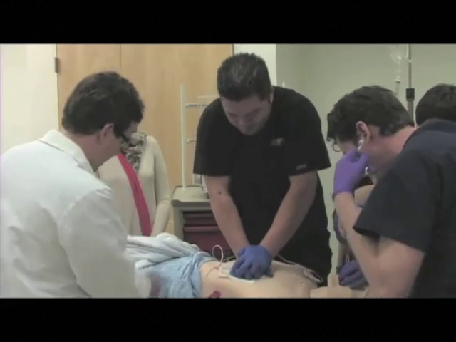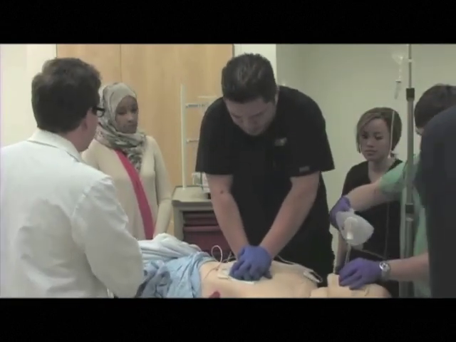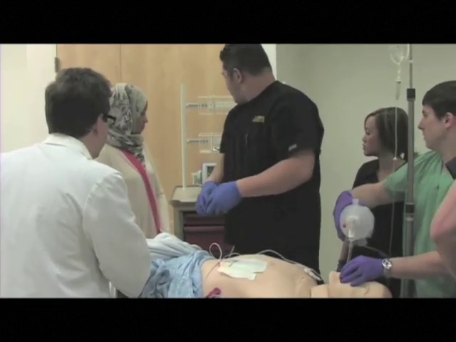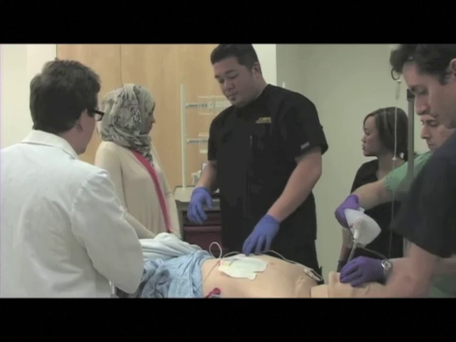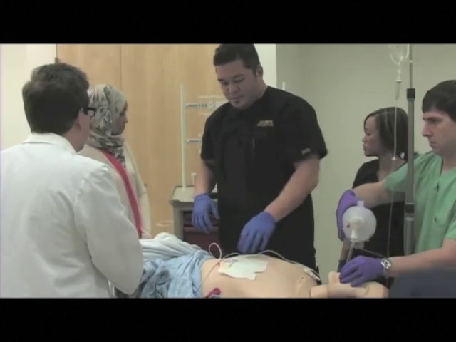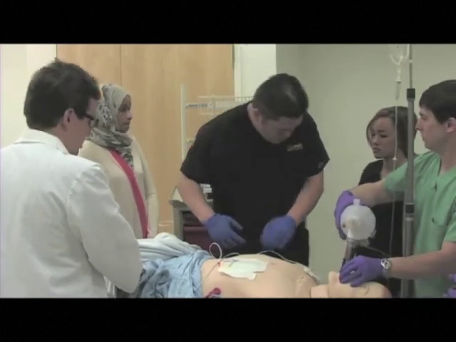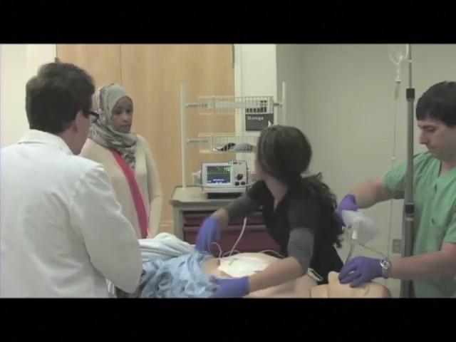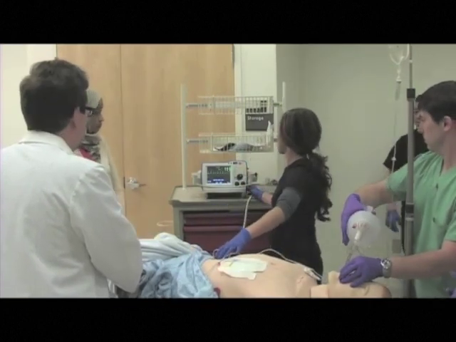Okay, it's been a little while since our last rhythm check. Let's pause for a second. Oh, good. It looks like we actually have an organized rhythm on the monitor. I have a femoral pulse with that. Let's go ahead and cycle a blood pressure. Is he bagging easily for you? Bags easily. Good. Let's get him hooked up to an end-tidal CO2.